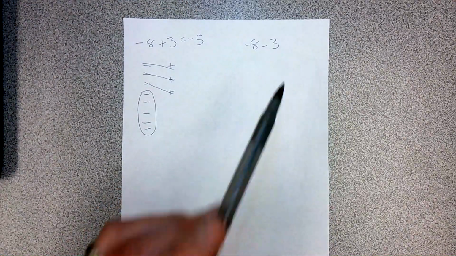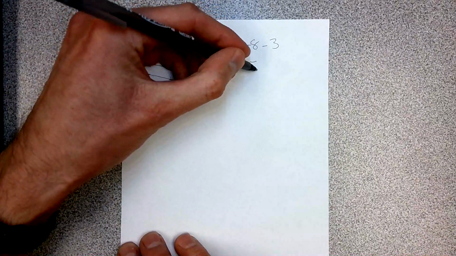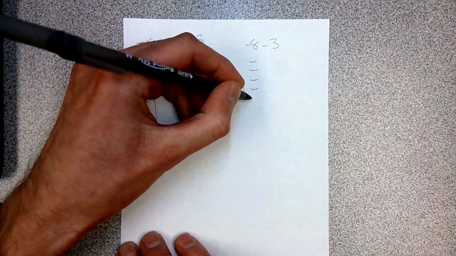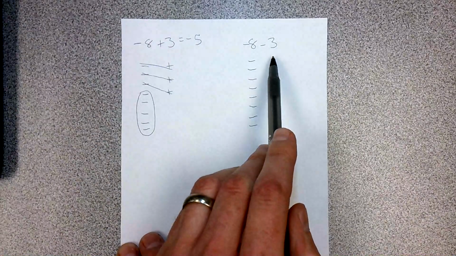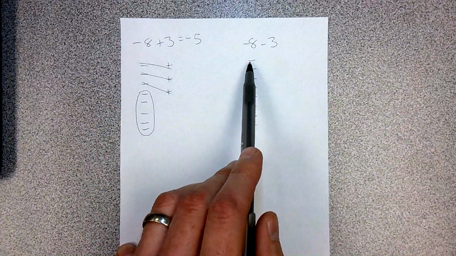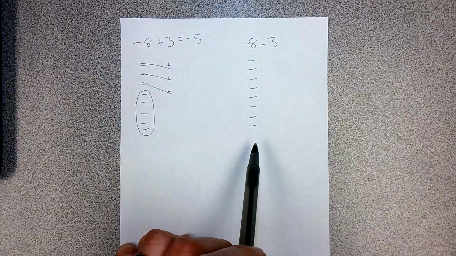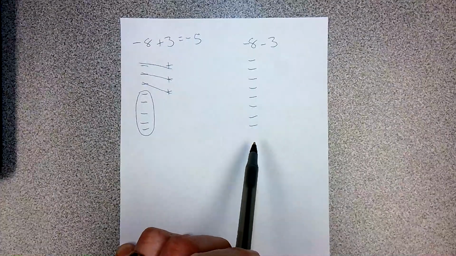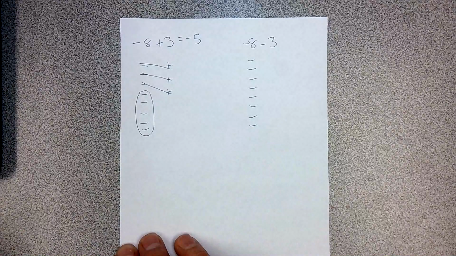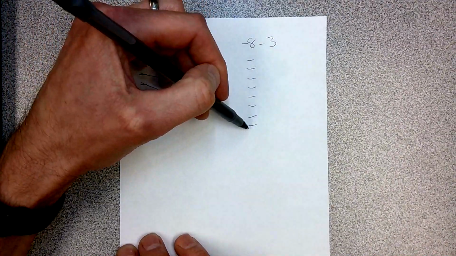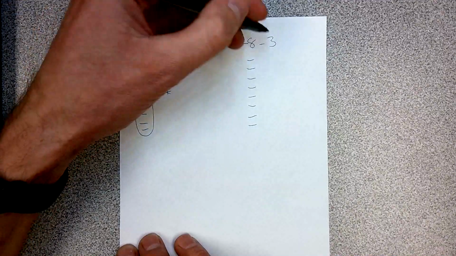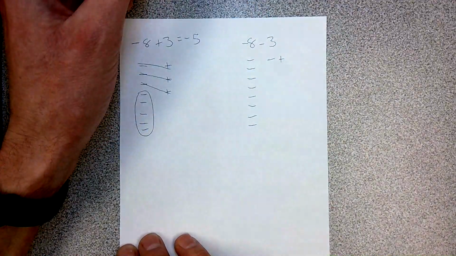Negative 8 take away 3. Again, I'm going to start with my 8 negatives. 1, 2, 3, 4, 5, 6, 7, 8 negatives. Now, I'm not writing 3 positives here. I'm going to take away 3 positives. I don't have any positives to take away, so I need to get some positives to take away. And the way you do that is you say, I don't have any positives in my list here, but I can put a 0 on.